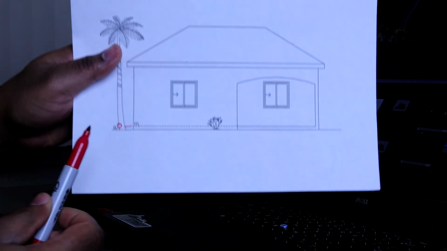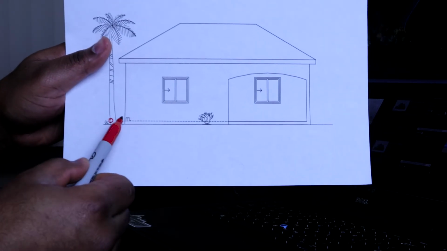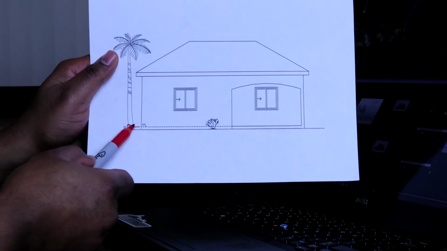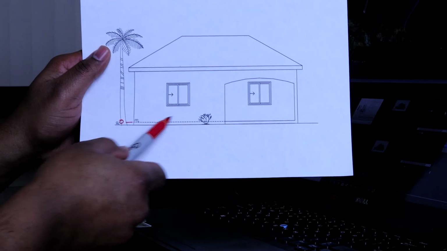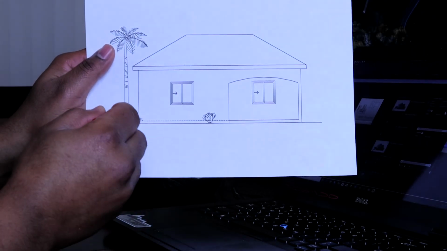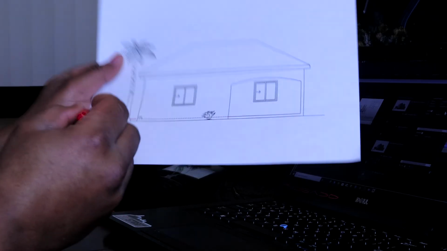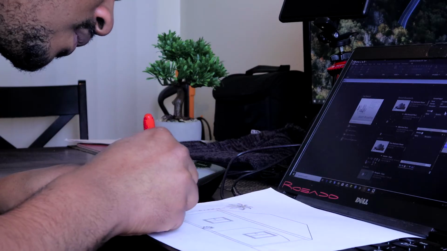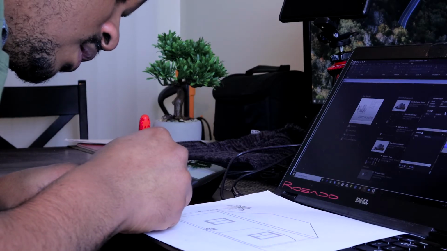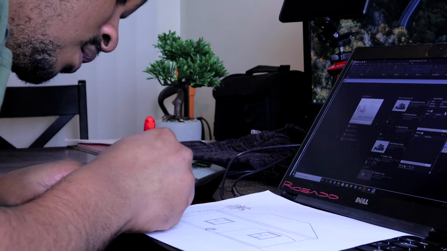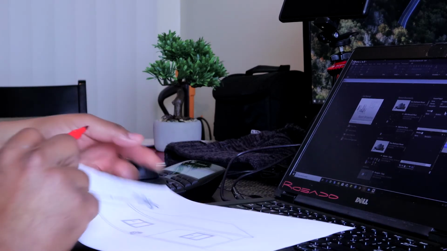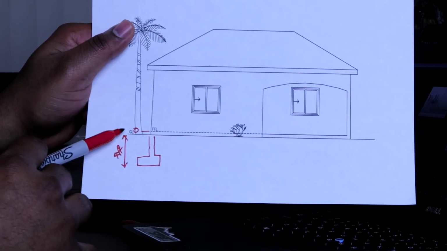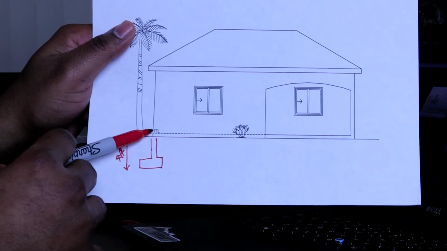We're going to call the finished floor level the 0 line. So this is the 0 line, and we're going to make the foundation 4 feet below. Let's say the foundation is going to look something like this. So we're going to make the foundation 4 feet below the 0 line, below the finished floor level.